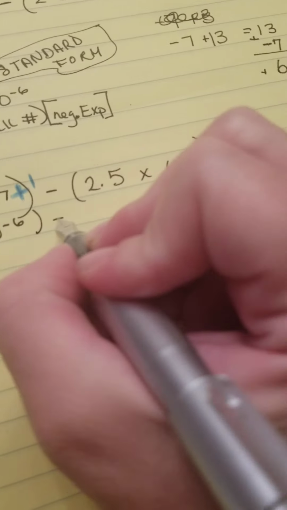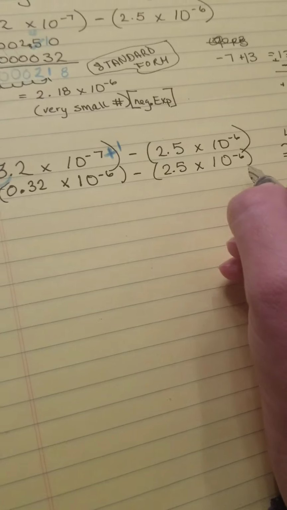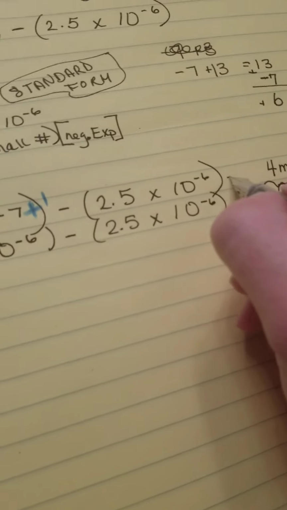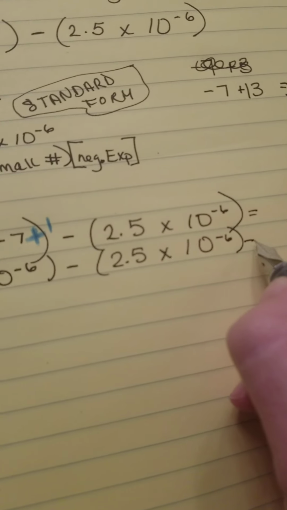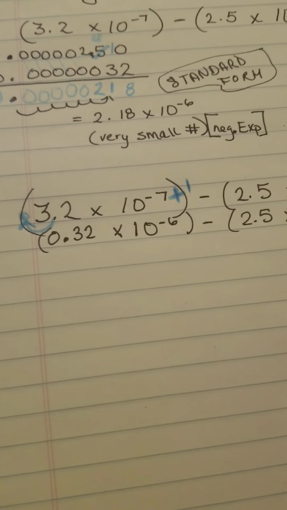Okay, now I can function because these are like terms now. They are both to the -6 power. When I talk about like terms, that's what I'm talking about. To add and subtract, they have to have the same exponent. Oh, equal sign. All right, now what do I do with this?